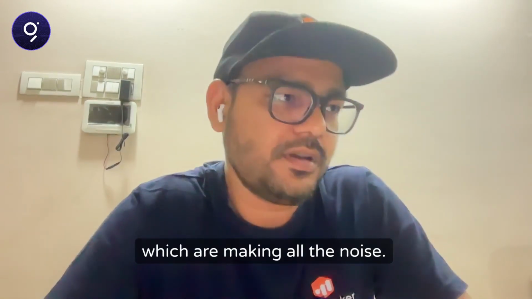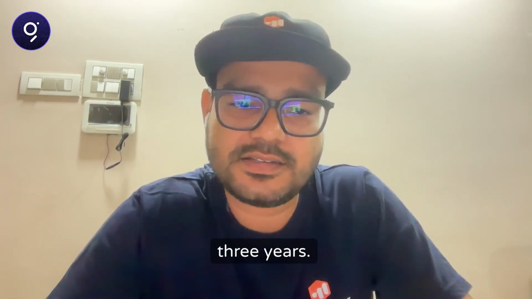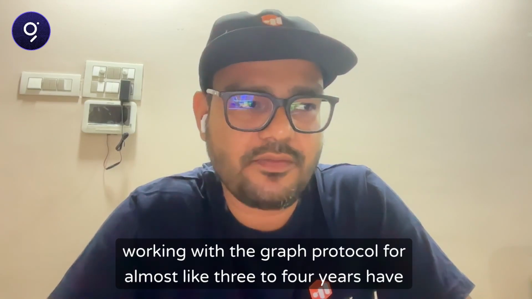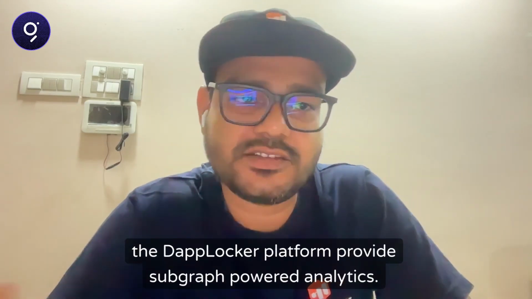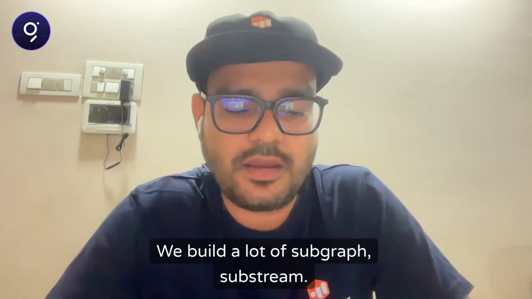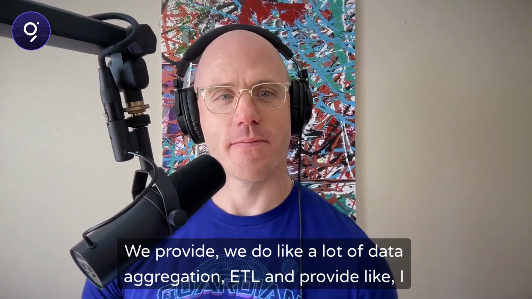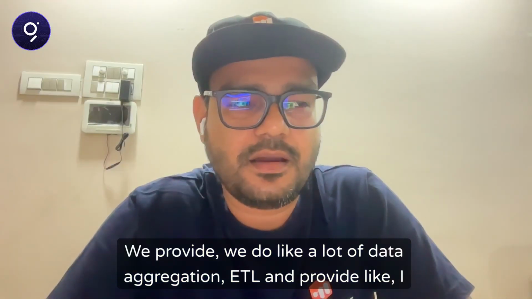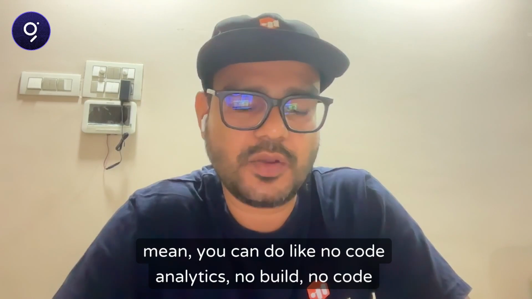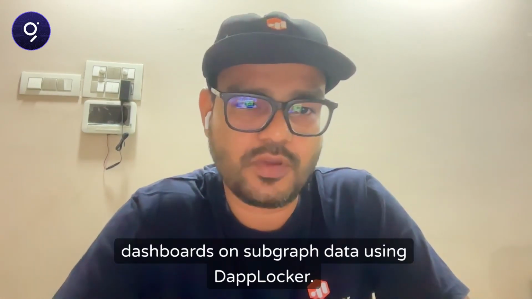Just to give a background, we have been building Dapplucker for the last 3 years, working with the Graph protocol for almost 3 to 4 years. The Dapplucker platform provides subgraph-powered analytics. We build a lot of subgraphs and substreams. We do a lot of data aggregation, ETL, and provide visuals. You can build no-code analytics dashboards on subgraph data using Dapplucker.